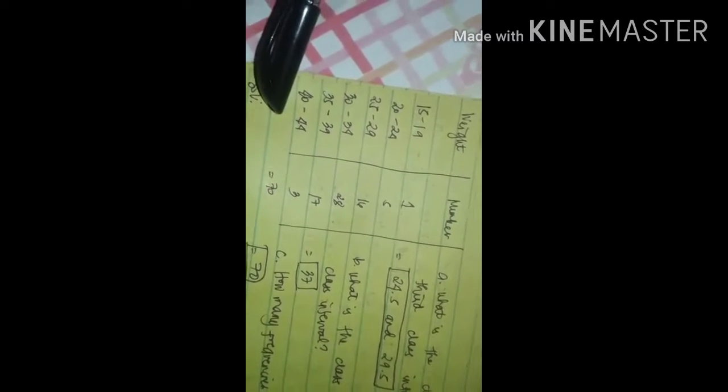For the weight, we have here 15 to 44. Our frequencies are 1, 5, 16, 28, 17, 3. So this is just given, and what we need to do is to find out the following.